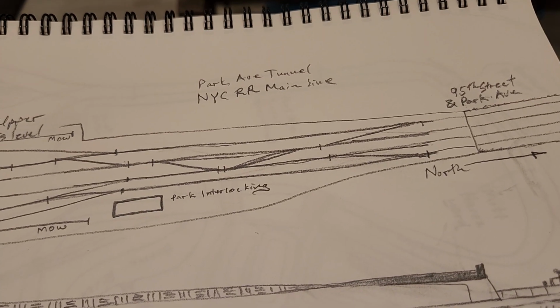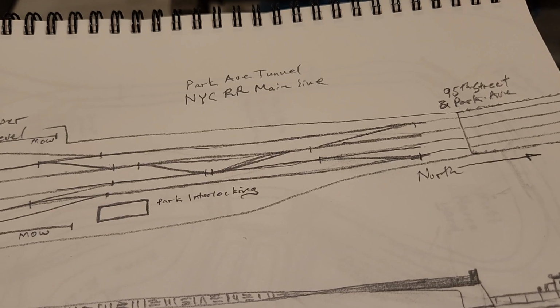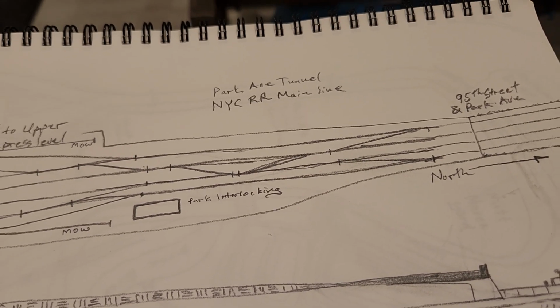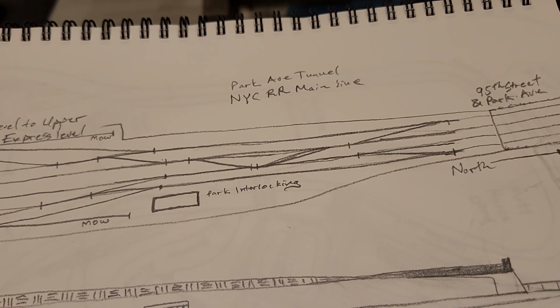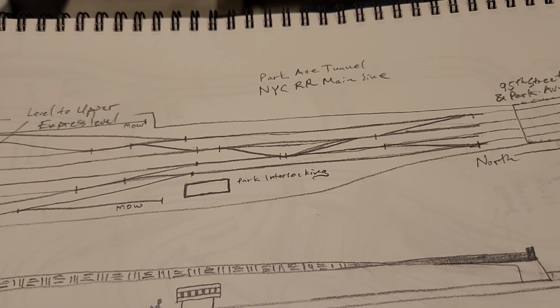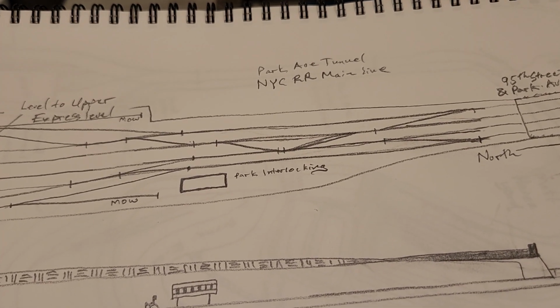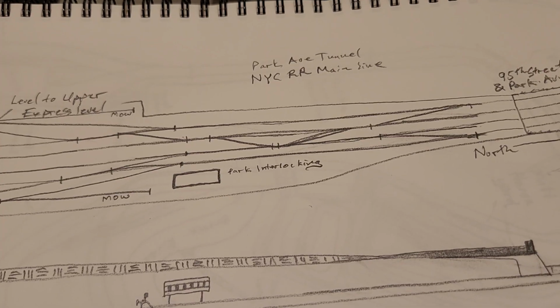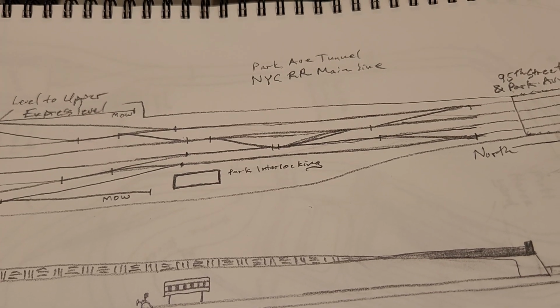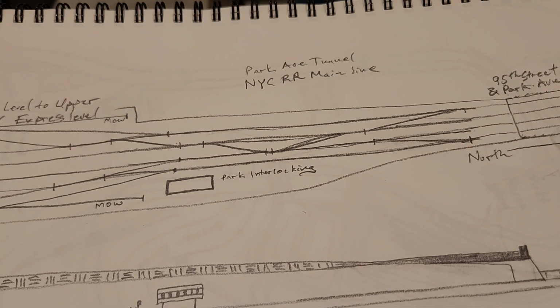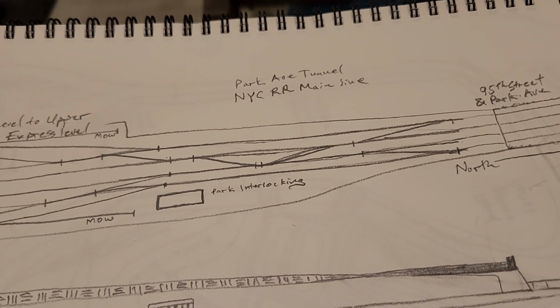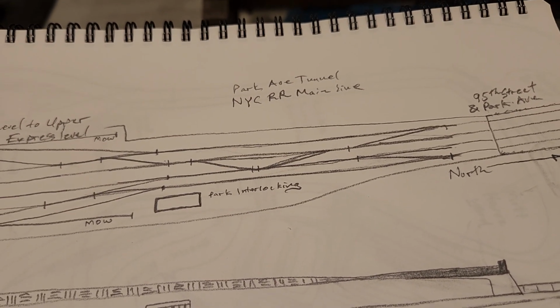You want to be able to access the switches. Double slip switches are hard to model, and if you're handling double slip switches, it's very, very complex. I'd rather have regular off-the-shelf switches that cost less and are less prone to derailments.